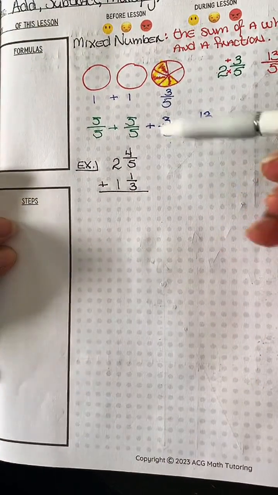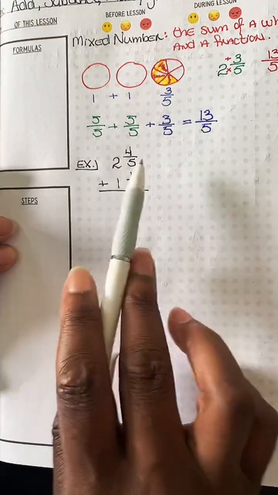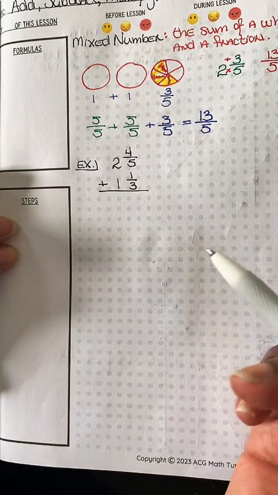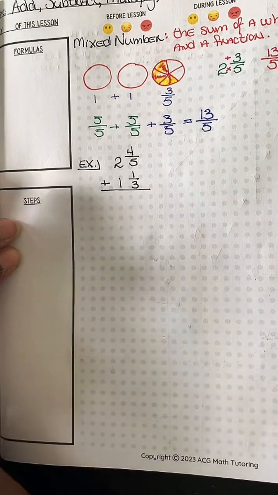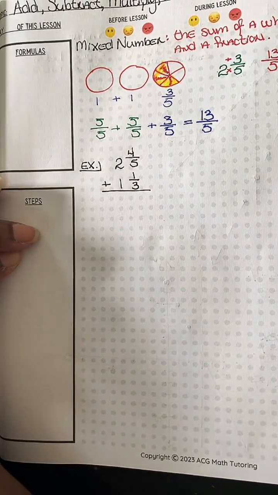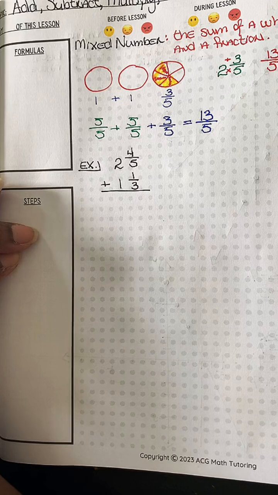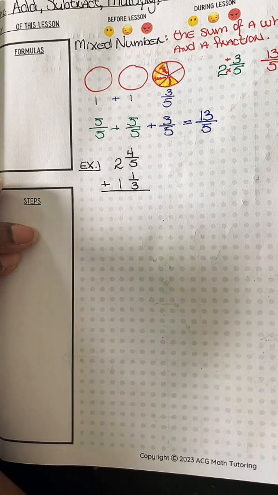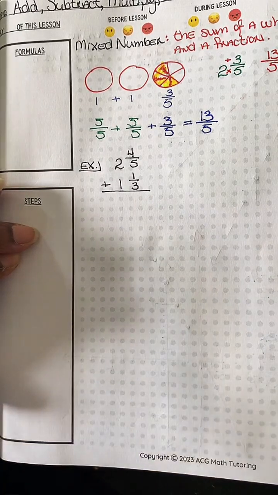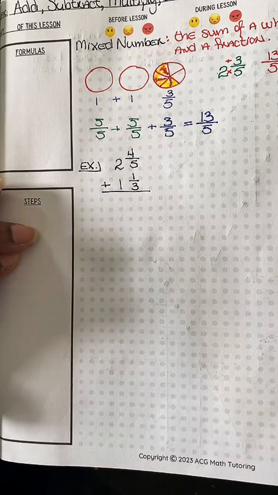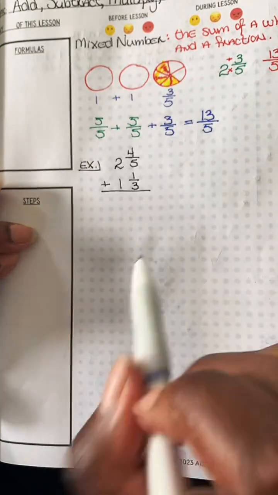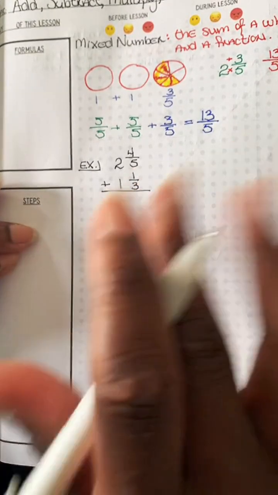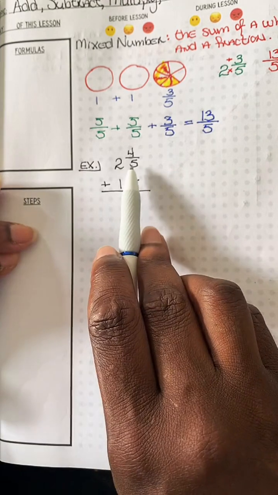You will probably see it either vertically or horizontally; no matter how they display it, you're going to be adding. So we can do this one of two ways, and I always say, pick the way that best suits you. One way a lot of people like is to change our mixed numbers to improper fractions. Okay, so now follow along.